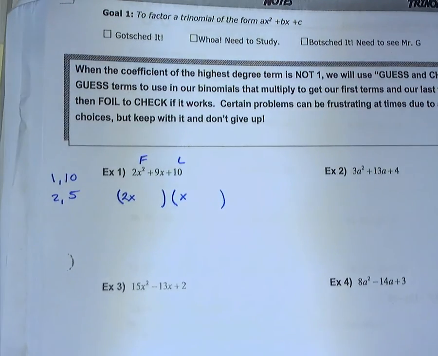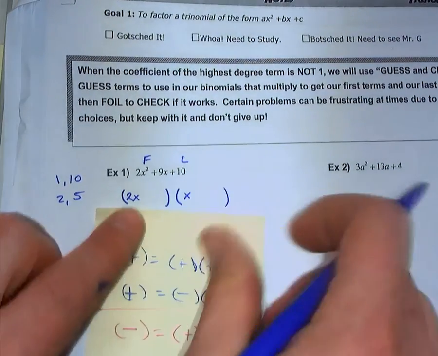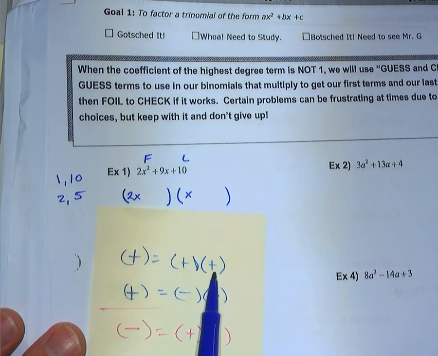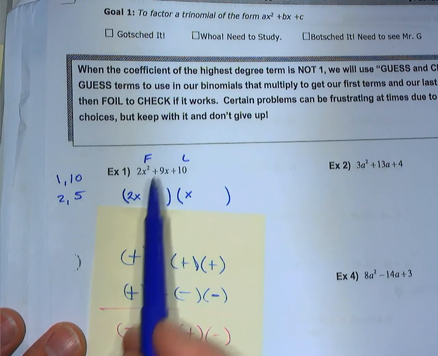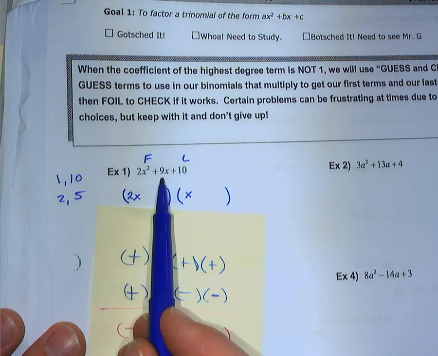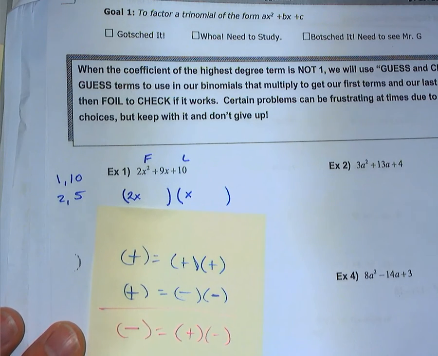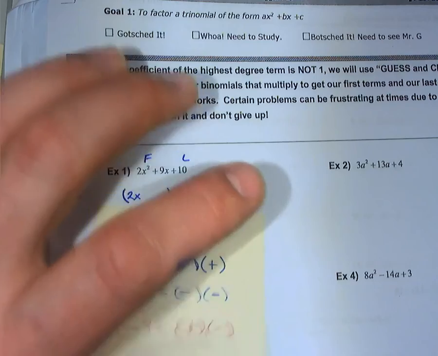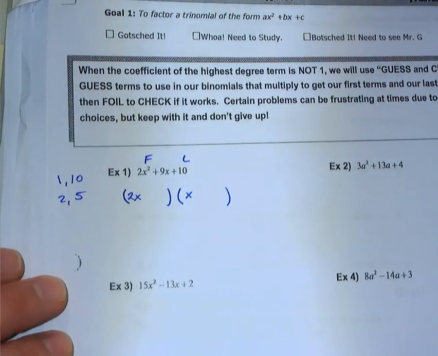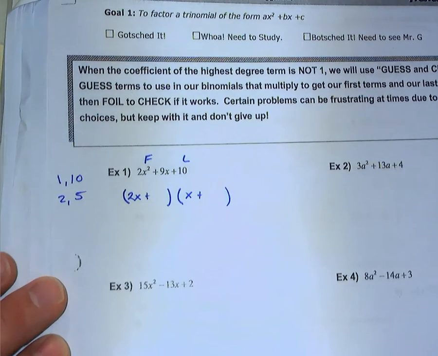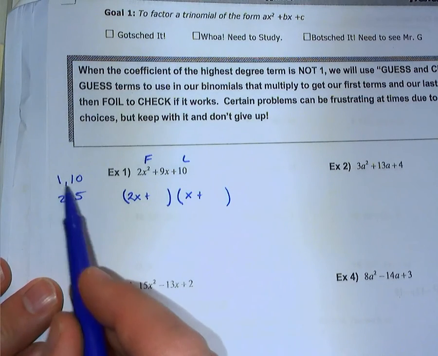And we look back at the factors of a positive. Factors of a positive are both plus plus or both minus minus. Well, we want it to add up to what? 9. Positive 9. So what do they both have to be? Both have to be positive, right? So I'm going to put pluses here.